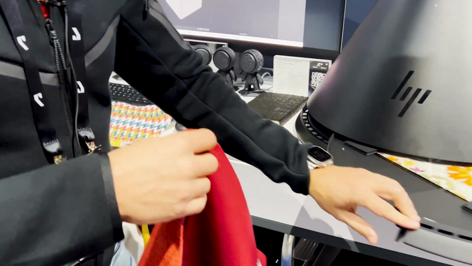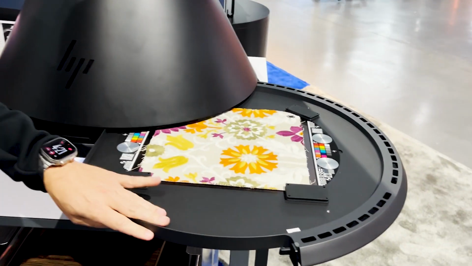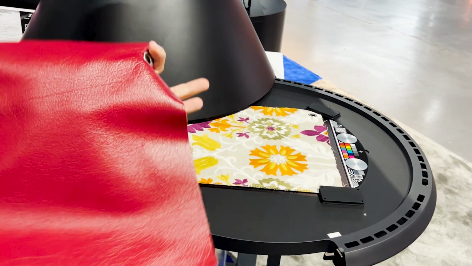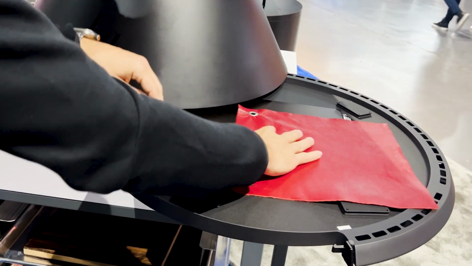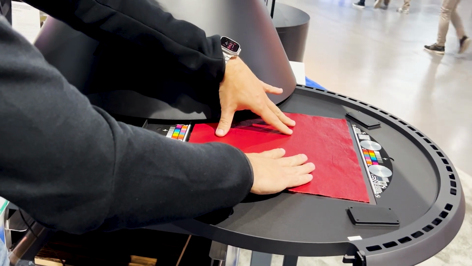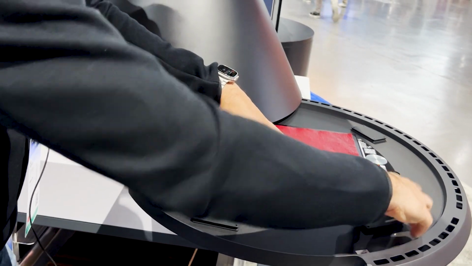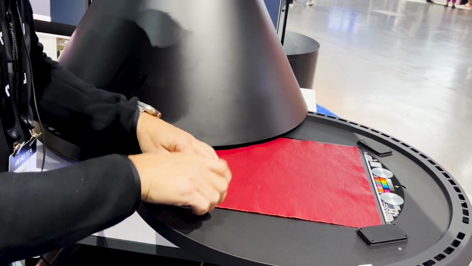When you open up Captis, you can see over here that we have a tray, which is for your physical sample. So we'll remove this guy. And then let's go and position this thing over here. You can use magnets to really secure it.